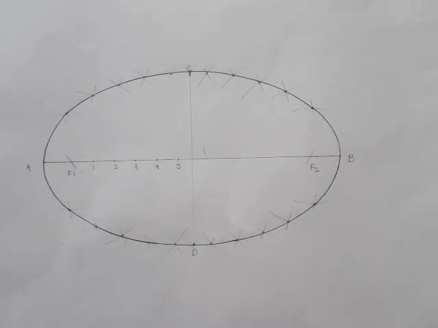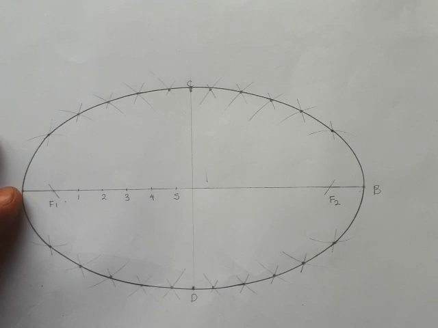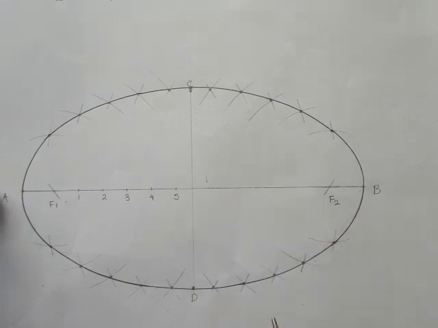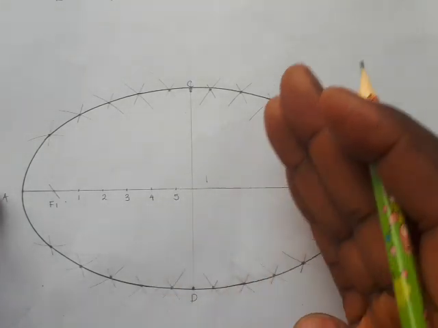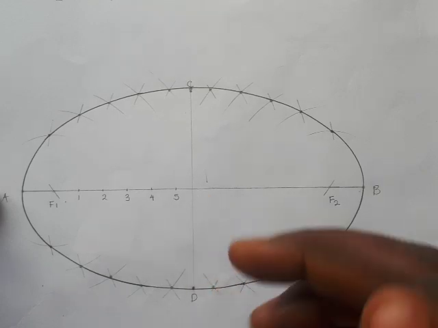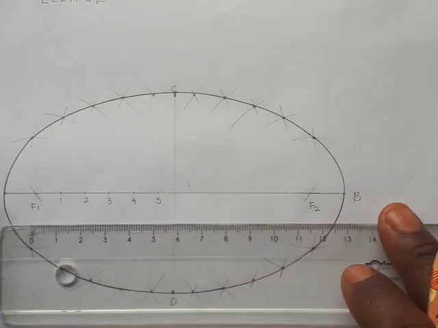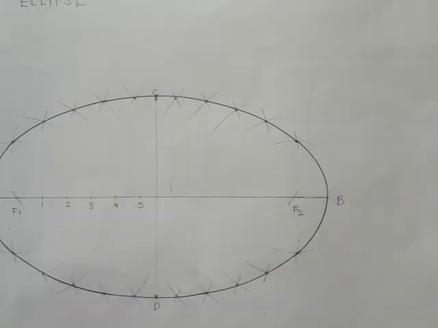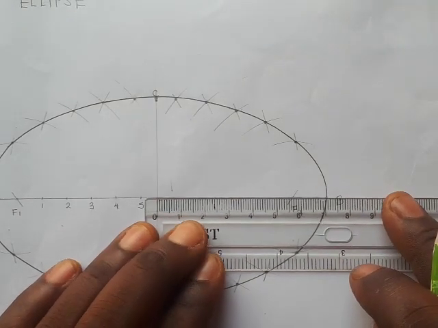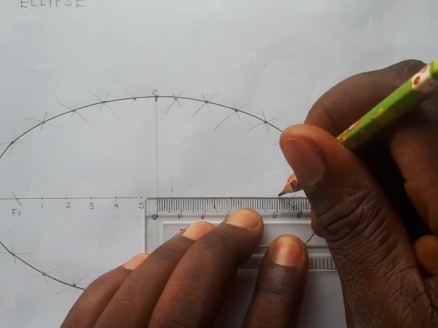Let me zoom this in a little bit so you would see it clearly. You will be given instruction on how to locate the point on the ellipse. For example, you might be instructed to construct a tangent to a point on the ellipse, on the top right, let's say 50 millimeter from the center. So this is the top right. What they meant by that statement is this: you are going to measure 50 from the center. So this is 50, the perpendicular distance from this point.